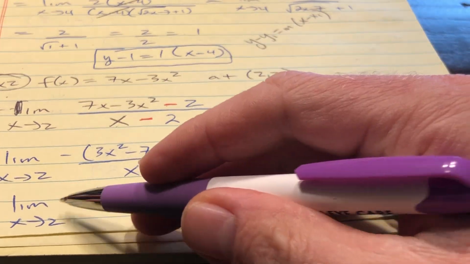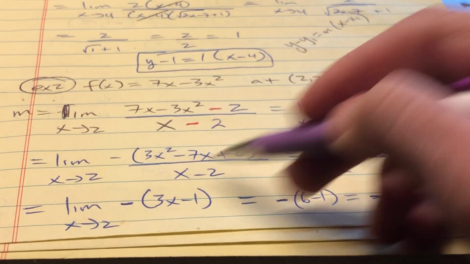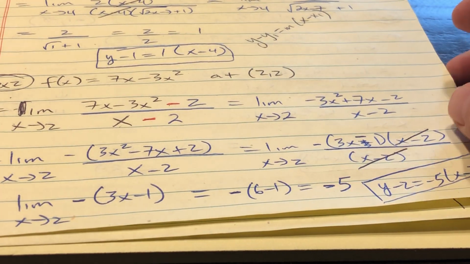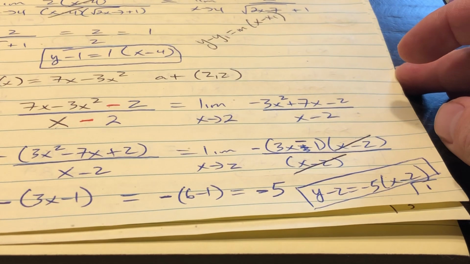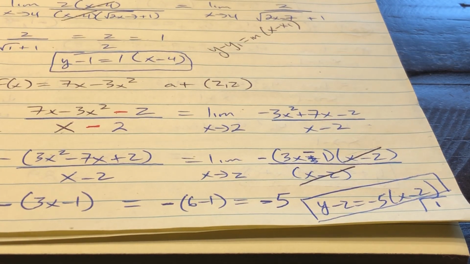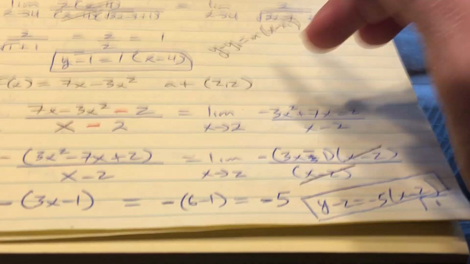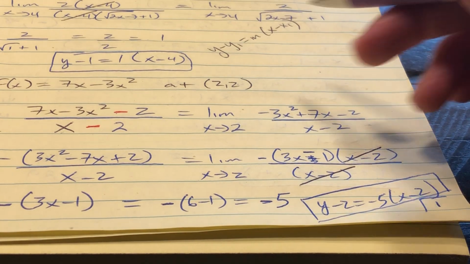So I'm left with the limit as x goes to 2 of the opposite of 3x minus 1. So I plug 2 in for x. My slope is a negative 5. And you can also look at this graphically. Go to Desmos, use a graphing calculator. If you have a graphing calculator, use that.